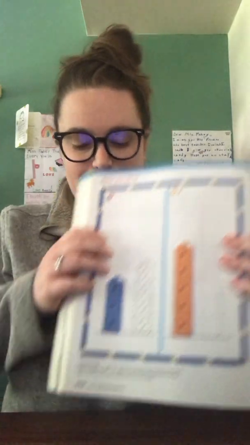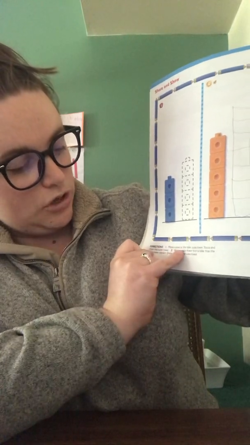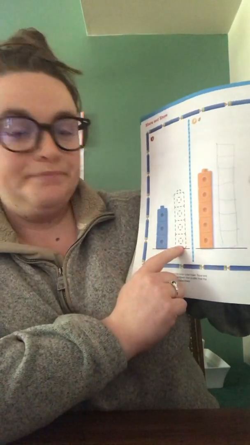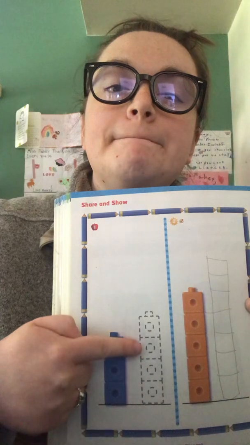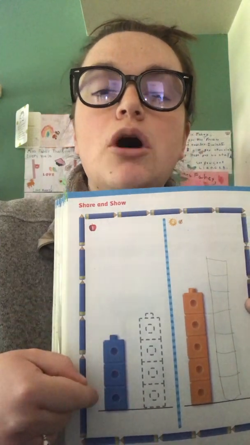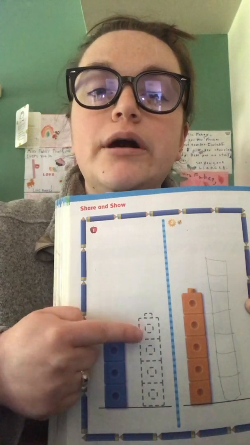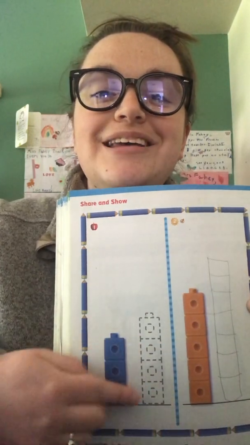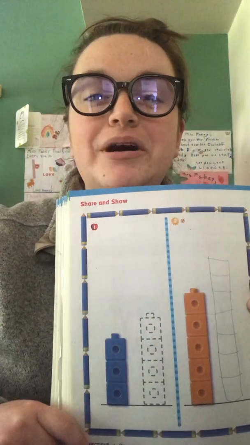Here we go, working with cube trains again. Take a look at your blue cube train. Place your cubes or your Lego pieces on the taller cube tower. How many are in the taller tower? Count. 1, 2, 3, 4. Move your pieces to the side and trace the taller tower.